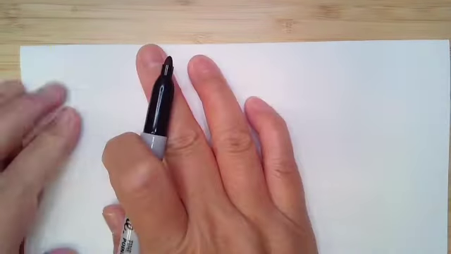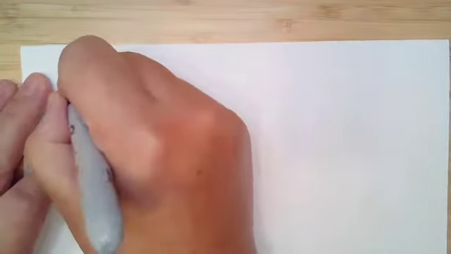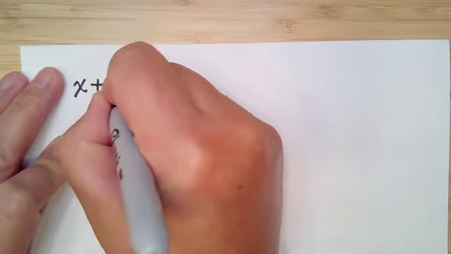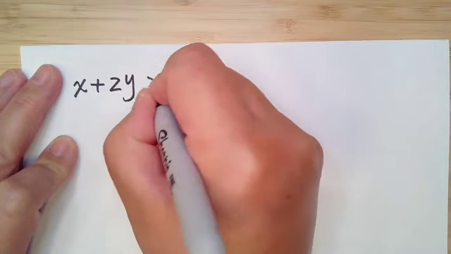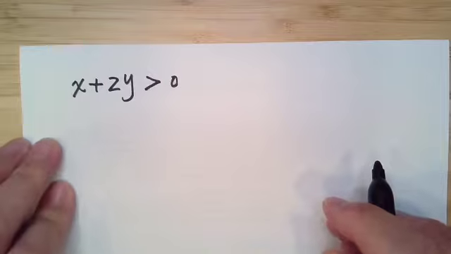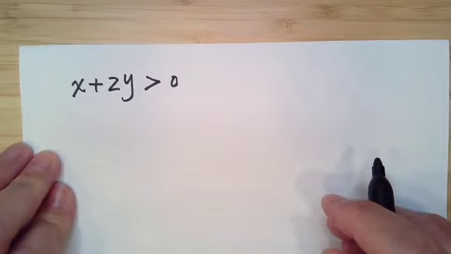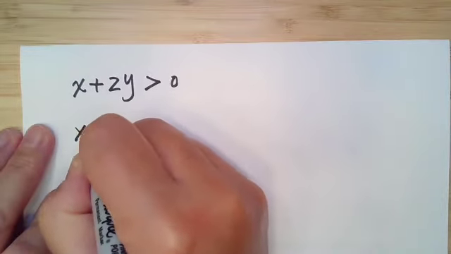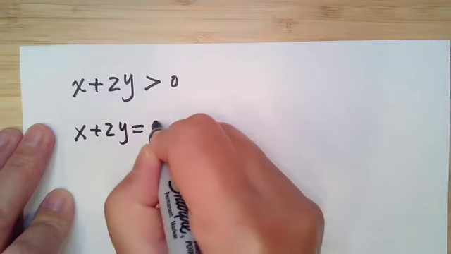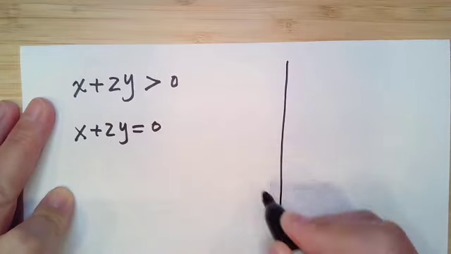Okay, so the last one I'm going to do is x plus 2y is greater than 0. Okay, step 1, x plus 2y equals 0. And I only need to choose 2 points.